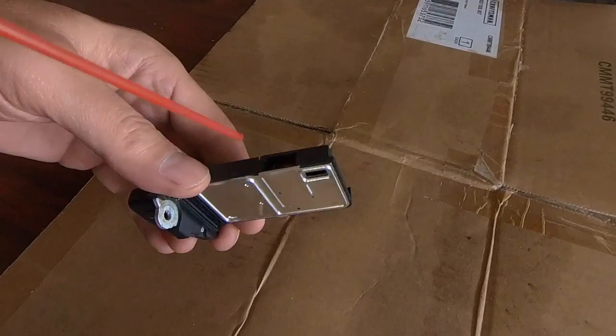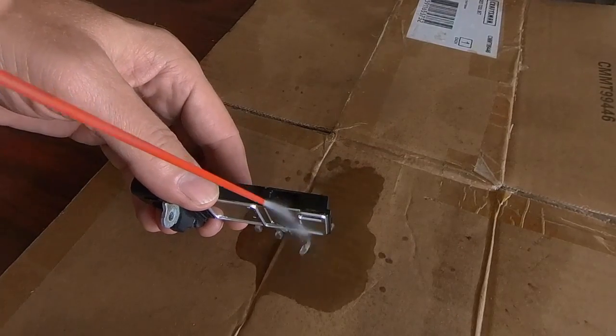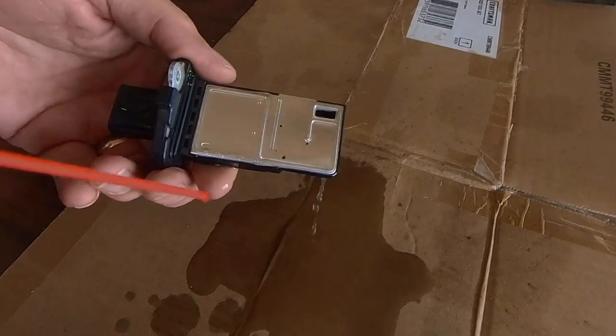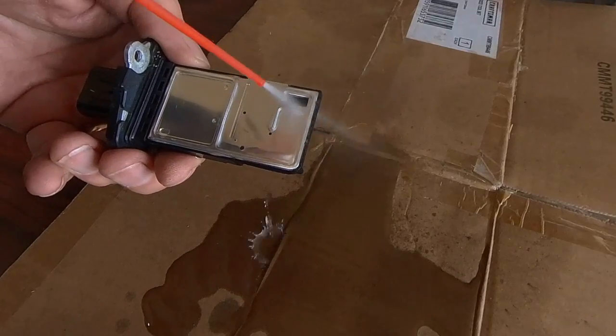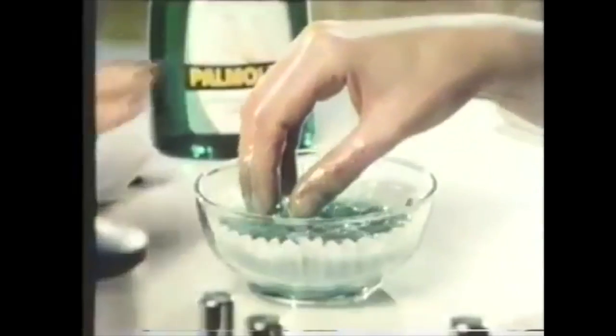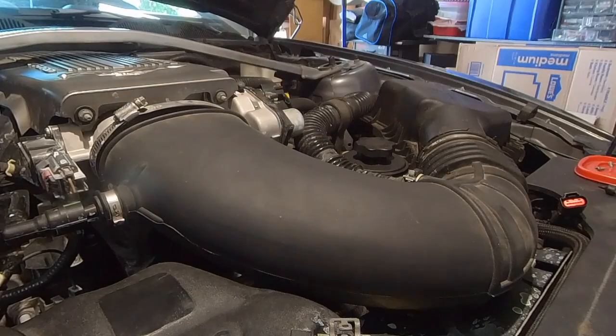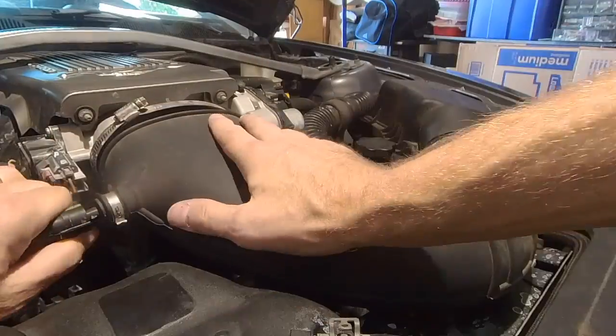It feels like a waste of money, but you want to buy the right cleaner for this. It needs to be a no-touch clean of contacts, and it can't leave any residue. So don't go cowboy on me and clean it with turpentine or Goo Gone or Palmolive. Dishwashing liquid? It's Palmolive. Buy MAF Sensor Cleaner. Link in the description. While the sensor dries, I'll clean the throttle body.